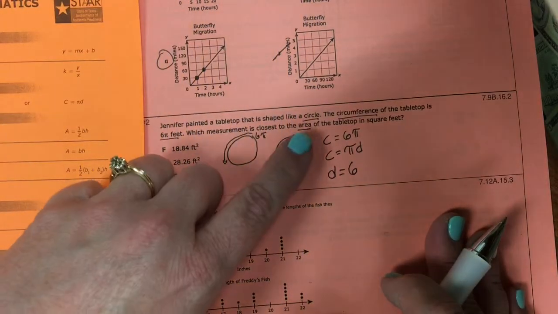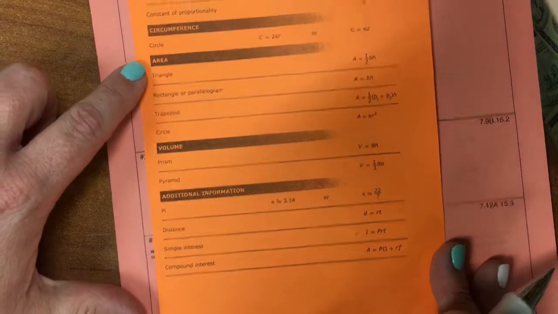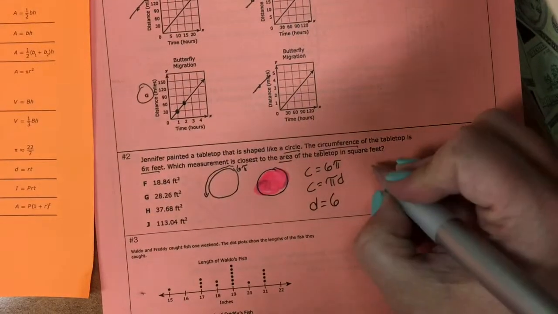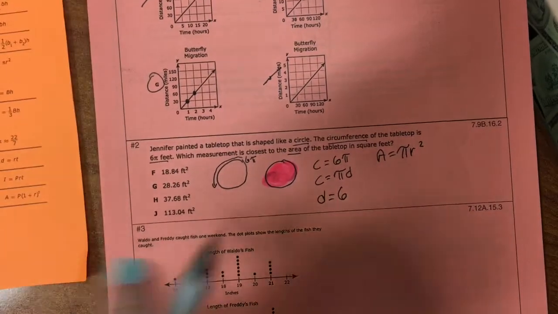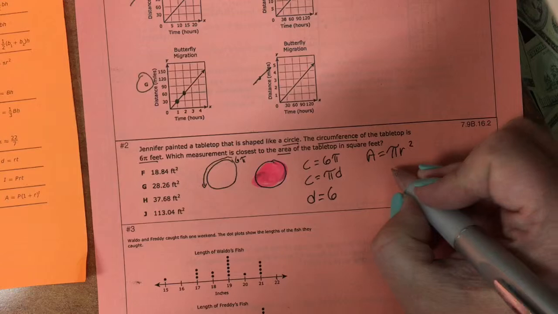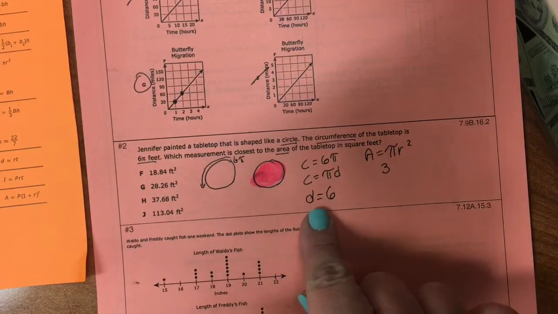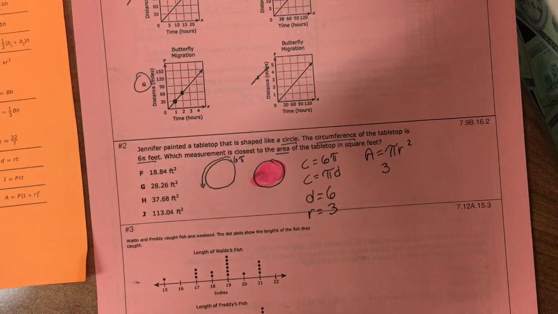All right, they're wanting me to find area, so I need another formula. So I go to area, the circle, and it is pi r squared. So area is pi r squared. All right, my answer choices are fairly spread out, so I'm going to try using 3 for pi first. So I'm going to use 3 for pi. I need the radius. I have a diameter of 6. Diameter goes all the way across. So all I have to do is half that number to get my radius of 3.